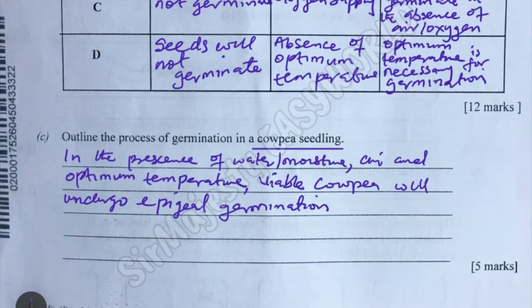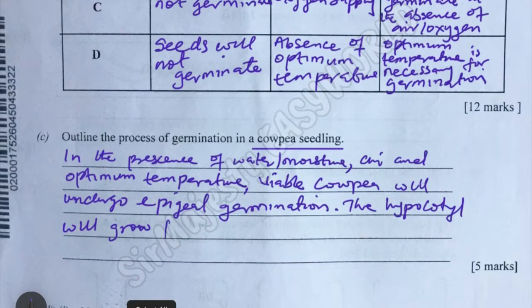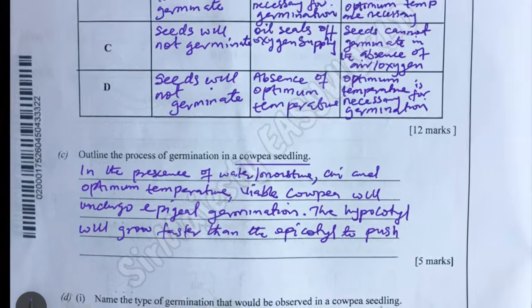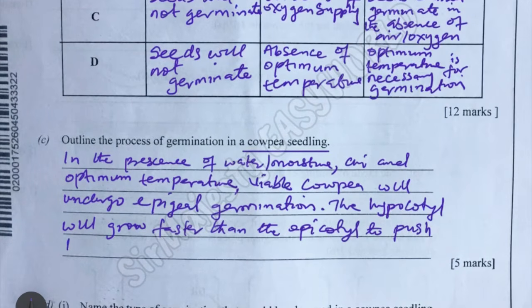So that is the hypocotyl will grow faster than the epicotyl to push the cotyledons above the soil surface.